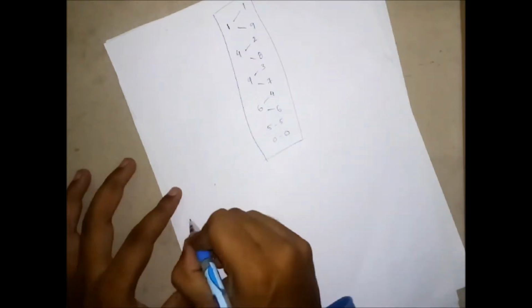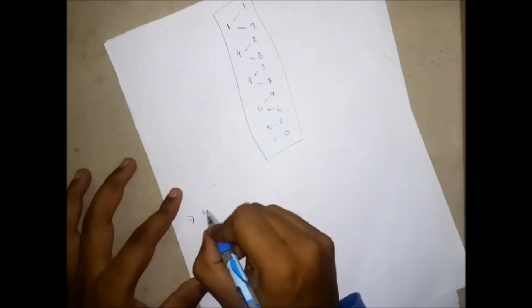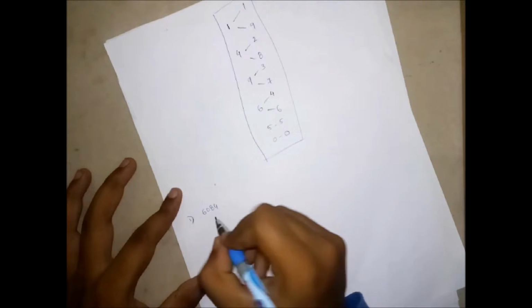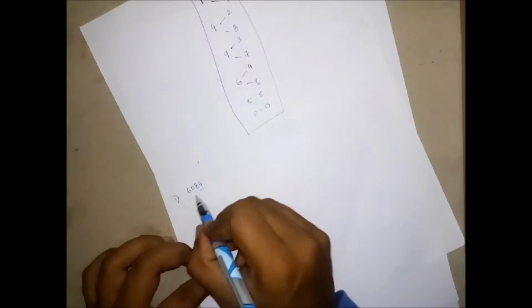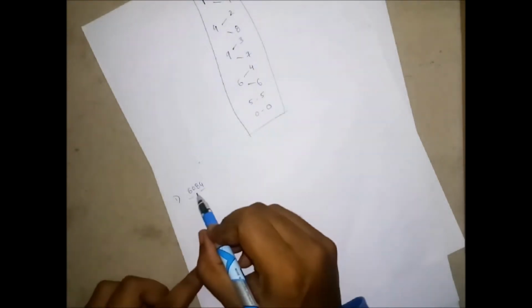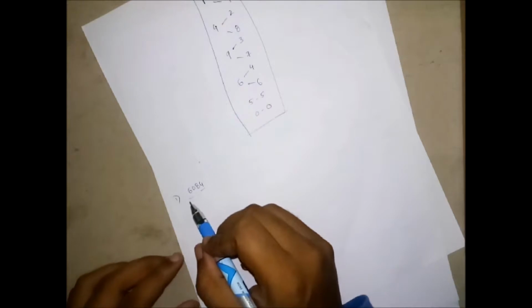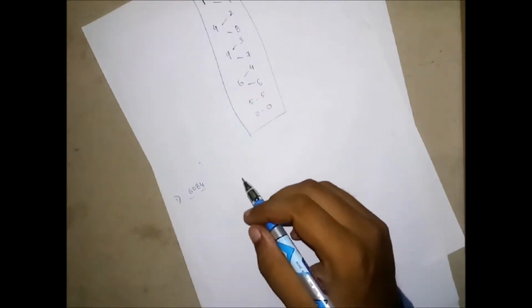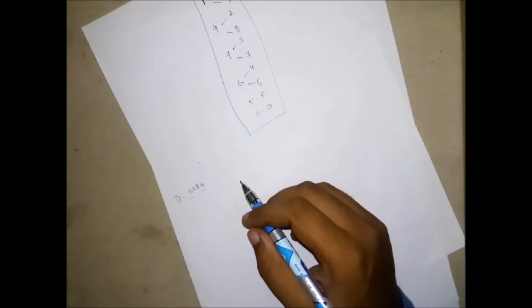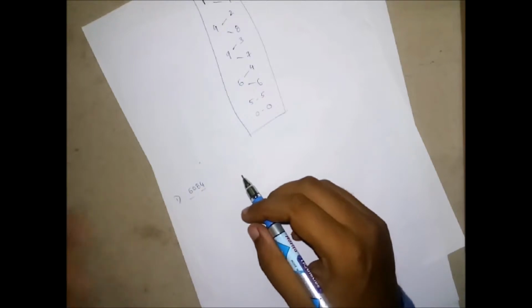Now let us see a few examples. Now we have to find the square root of this number 6084. First of all, we have to divide this number into two parts. The last two digits are one part and the rest of the number is another part. If you want to find the cube root of a number, you will make the last three digits one part and the rest of the number another part. We'll see about finding the cube roots in another video. Now we will confine ourselves to the square root.